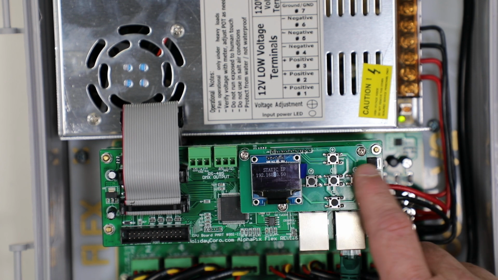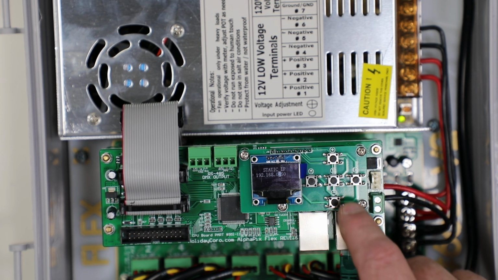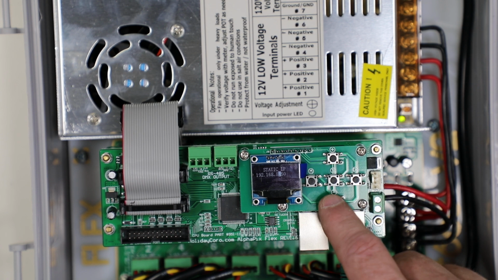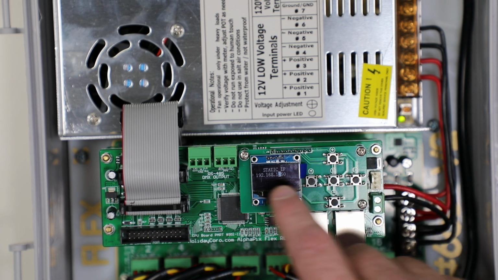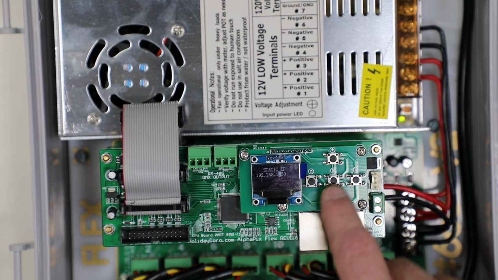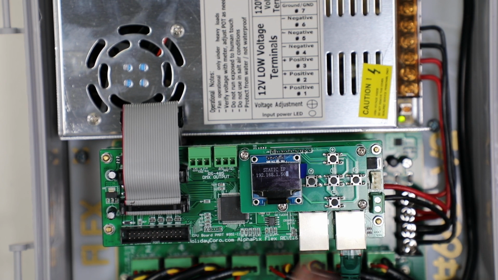So, OK, we're going to change this one to 1. So we hit the plus, and you can see it's going up, or we can hit the minus, and it goes the other direction all the way to 255. So we want to change it to 1. I'm just going to hit the plus, go to 1, click OK, and now we're good.